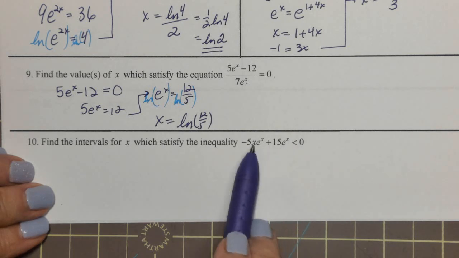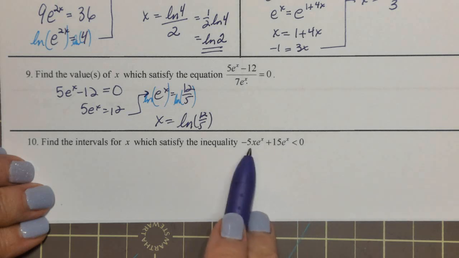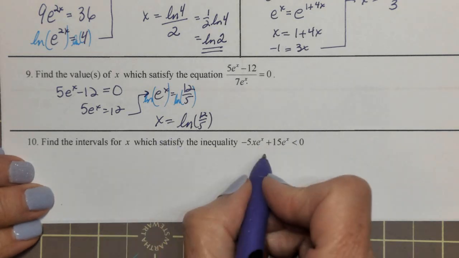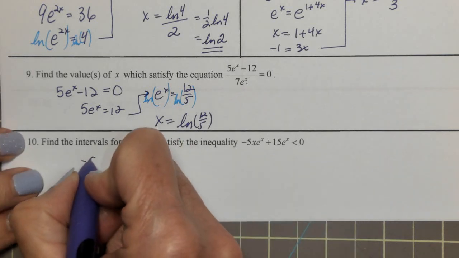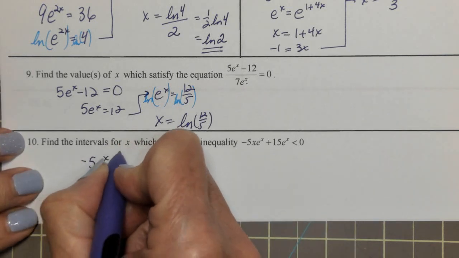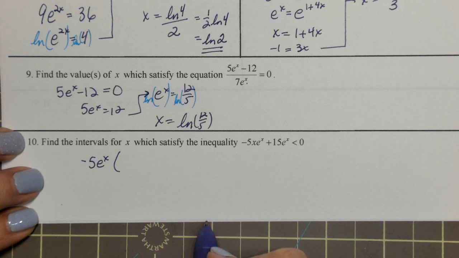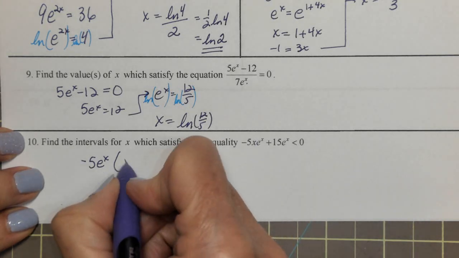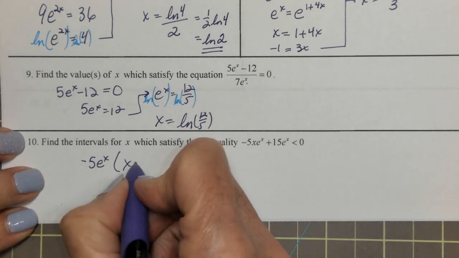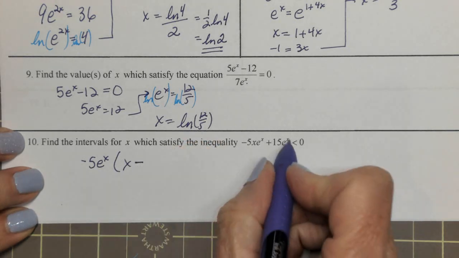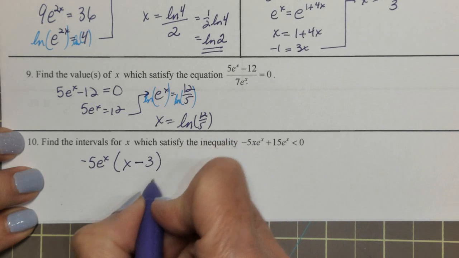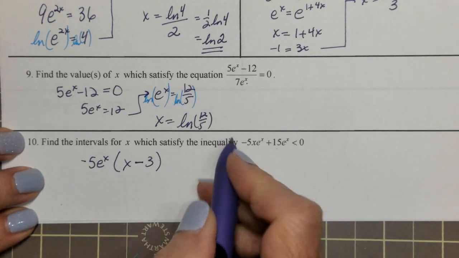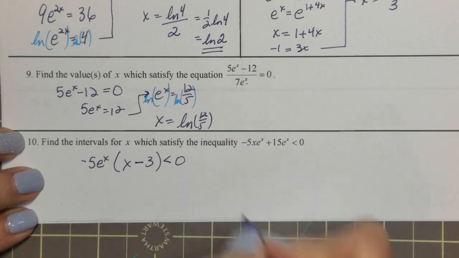I'm going to factor out what's in common. What is in common here? I might factor out a negative 5e to the x. If I take out a negative 5e to the x, from the first piece I have an x left. From the second piece I have a negative 3 left. Multiply it back out and make sure you get back what you started with. And they tell me that this is going to be less than 0.